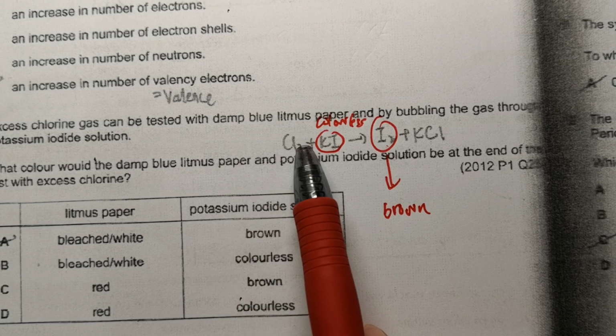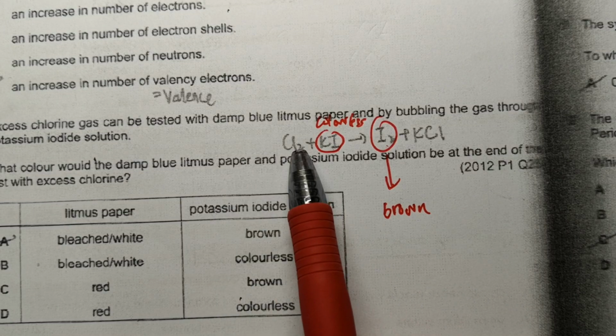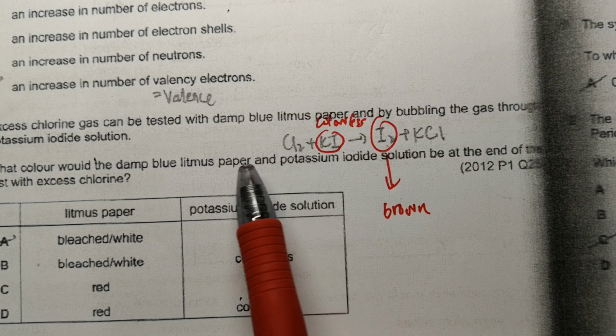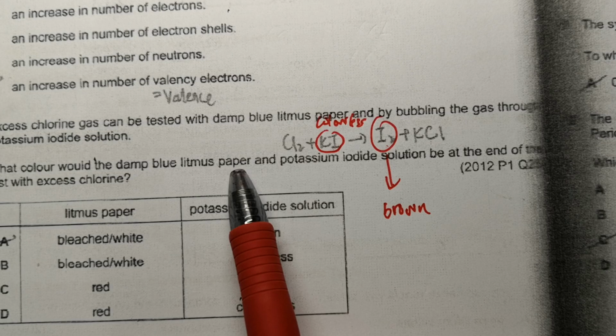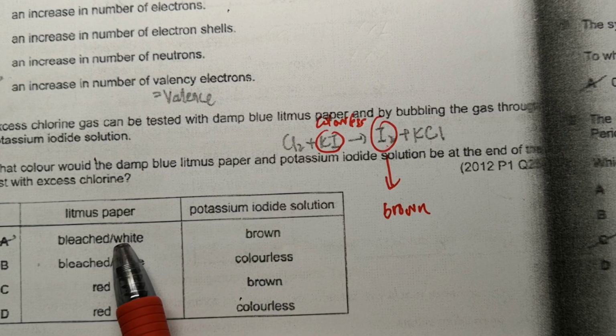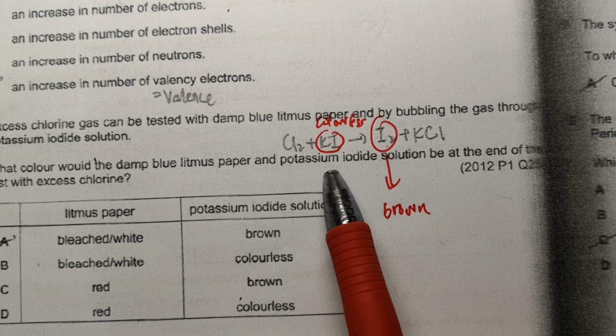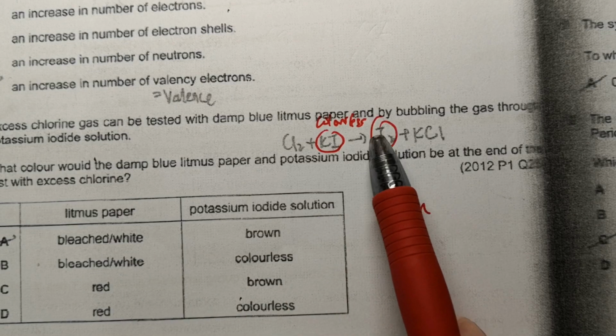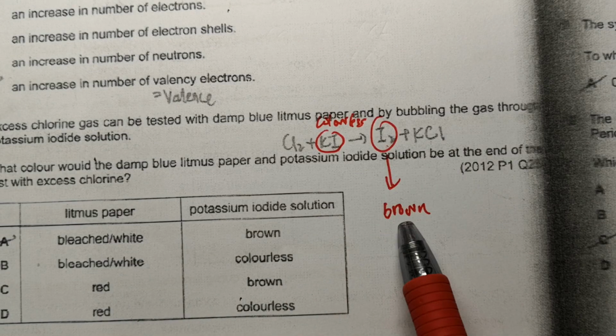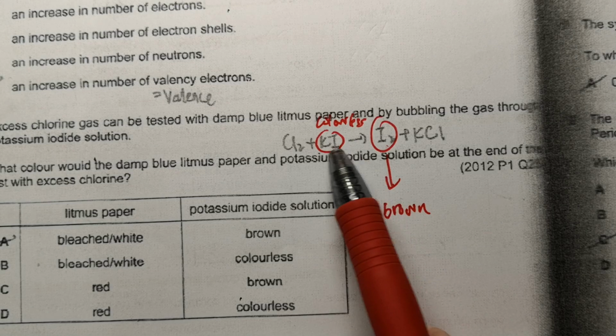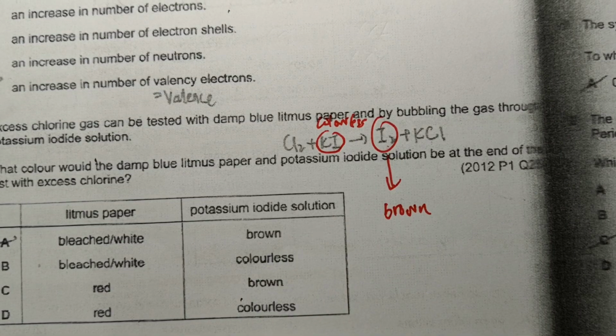Then litmus paper and chlorine. This one is from your salt chapter. How do you test for chlorine gas? You have to use moist blue litmus paper, and then it would turn red and then bleach and become white. So it's either A or B. Then the potassium iodide solution, what will be the color? The color at the end will be brown. Colorless to brown. That's why the answer is A.